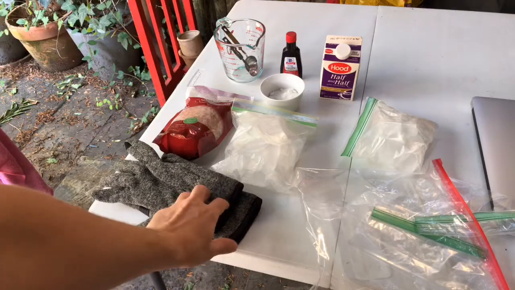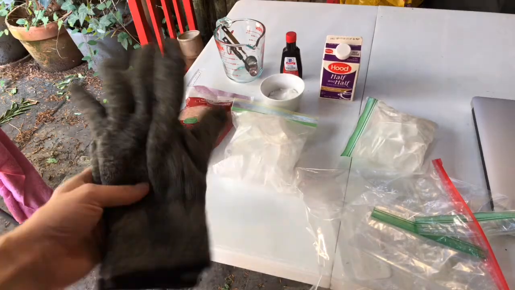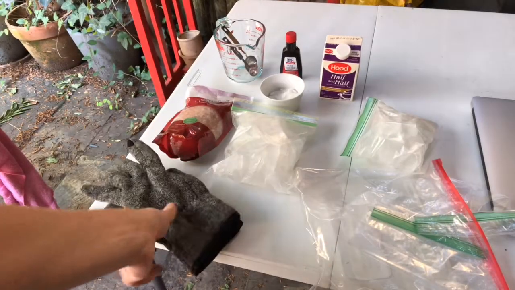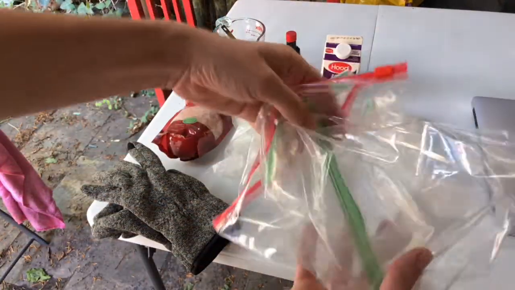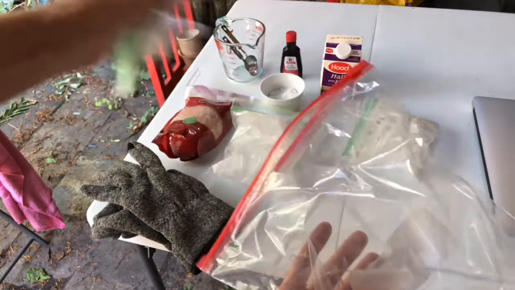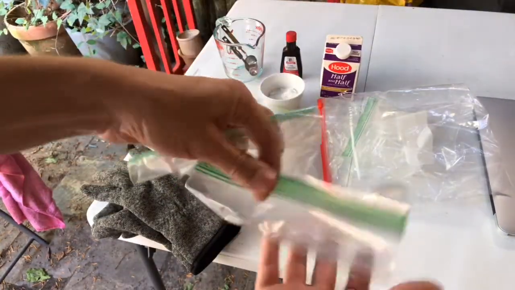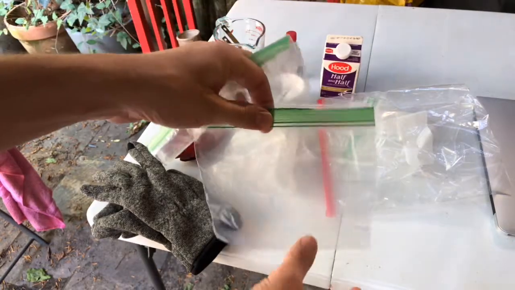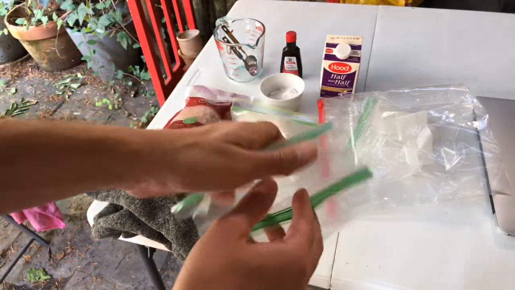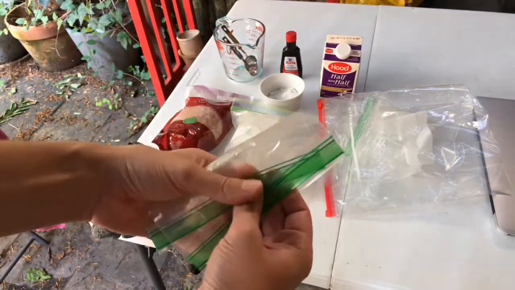Here's what you need. First of all, you're going to want some gloves because your hands are going to get pretty cold as you do it. Then you're going to need some plastic bags. These are Ziploc bags. You're going to need one large one, like a gallon size, and then at least one smaller one. This is a sandwich size, and I'm going to use two smaller ones just for extra protection. You only really need one.